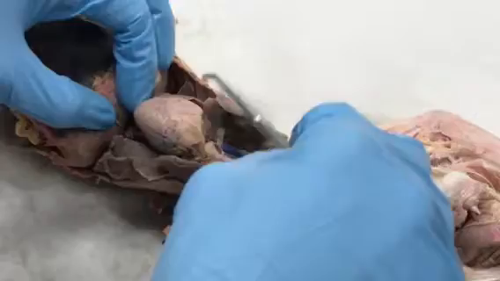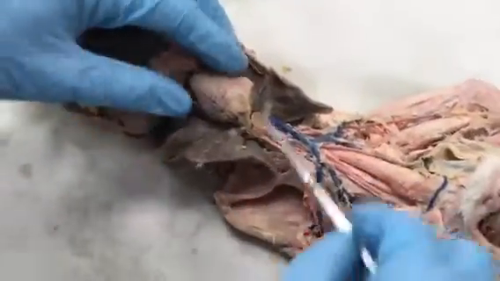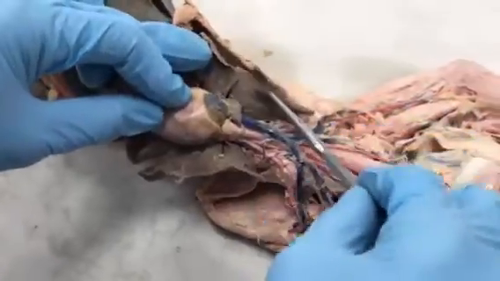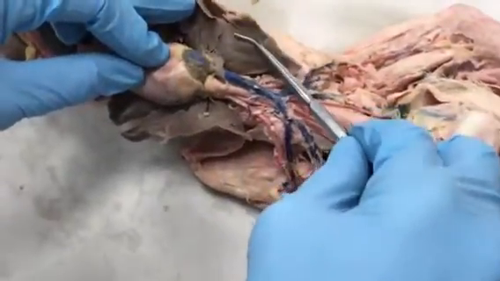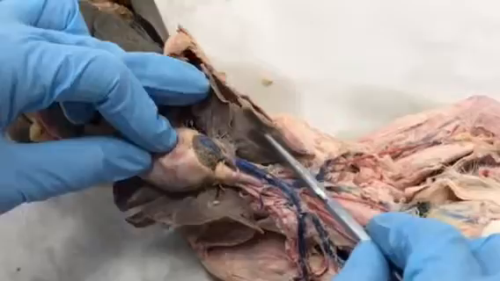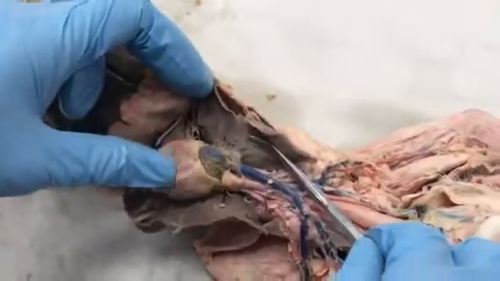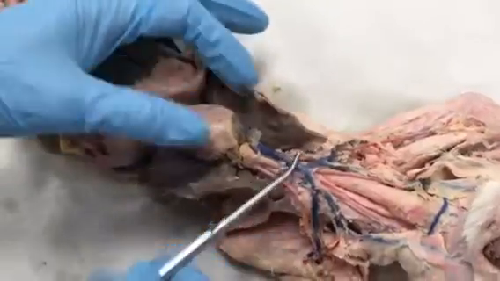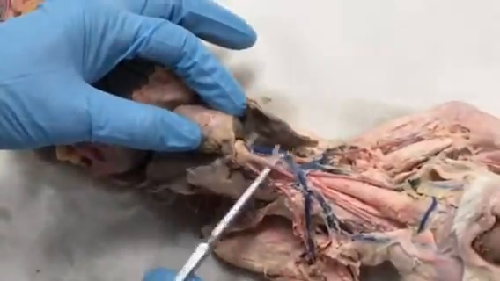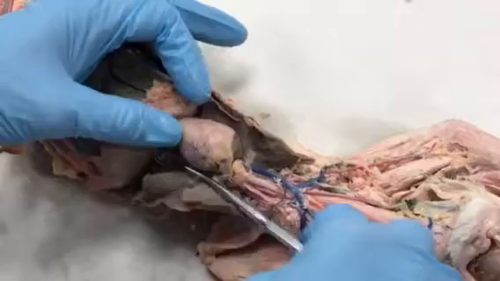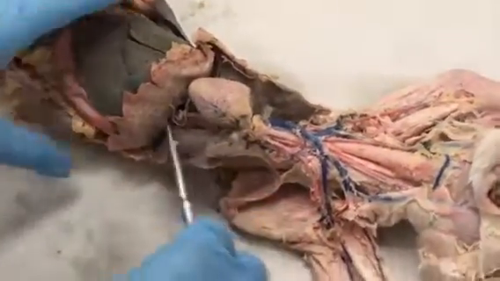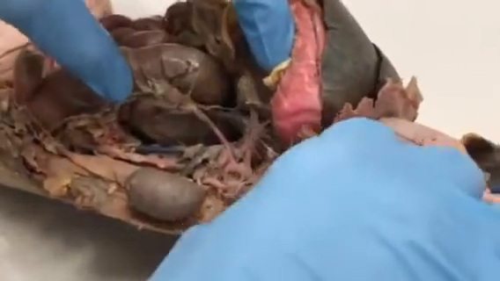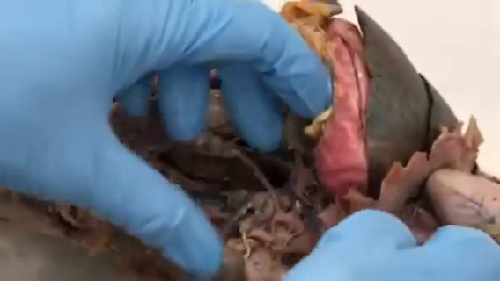Now we have the left and right pulmonary veins, which didn't show up well in this. They will be red. Anything that's dyed red in the lungs is a vein. Anything that's dyed blue in the lungs is an artery. So it's reversed from every other part of the body. Whereas veins are always blue and arteries are always red in the body, in the lungs it's a reversed color scheme.